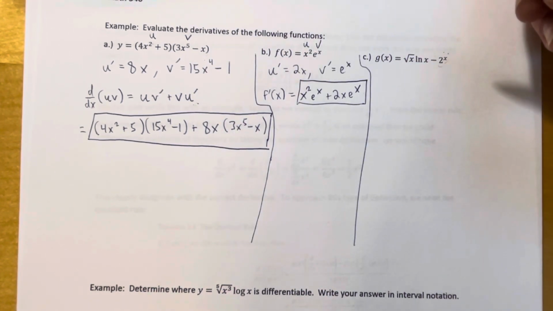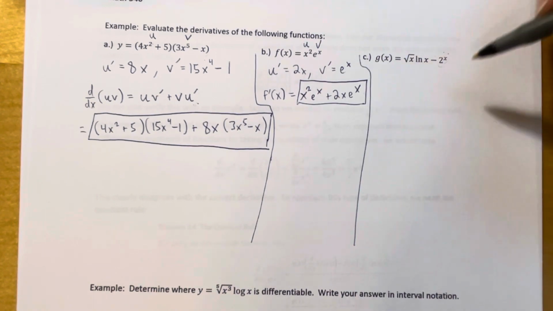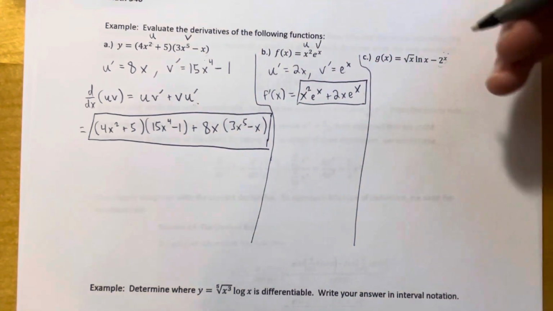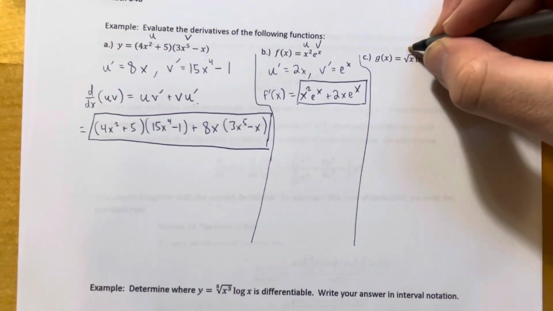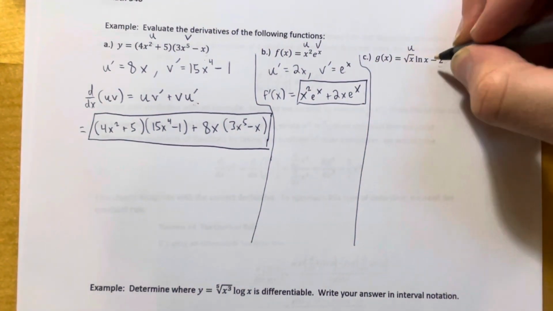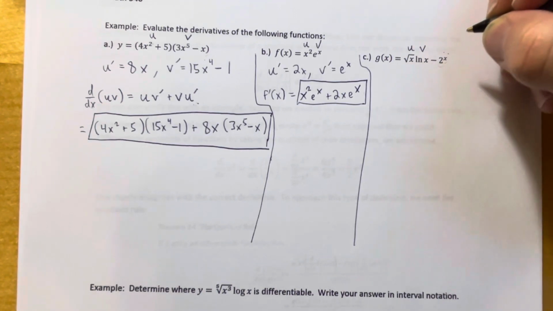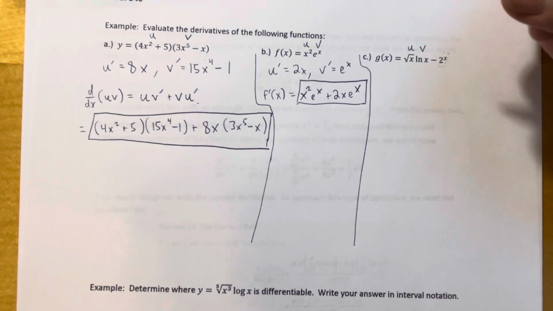So it's not uncommon for the product rule to be just a step in finding a derivative and not the whole thing like the last two examples were. So what I'm going to do is set u equal to the square root of x. I'm going to set the natural log of x equal to v. And then I'm going to find those derivatives.